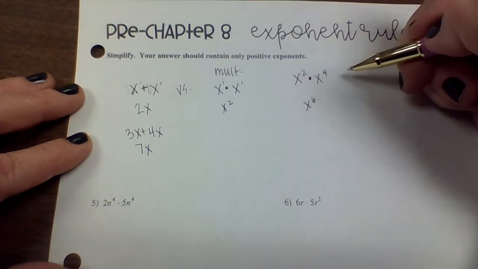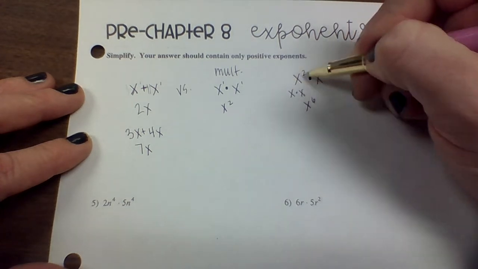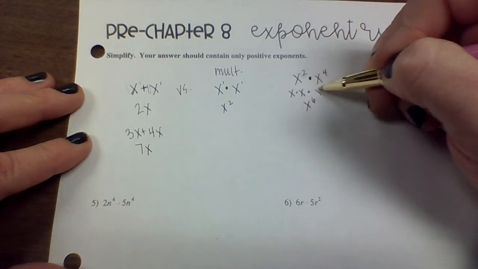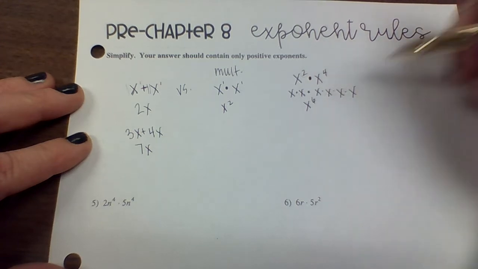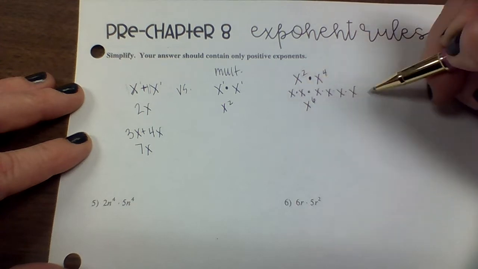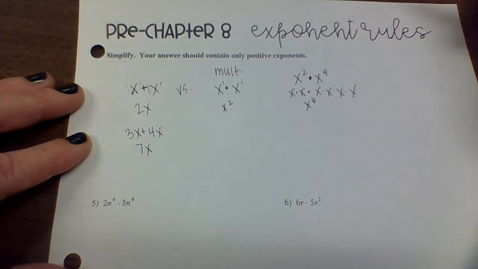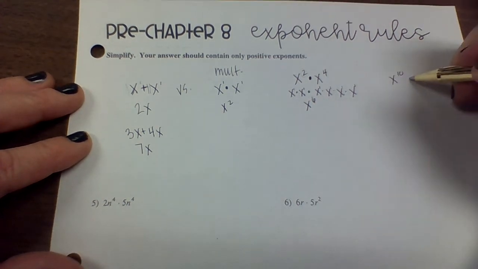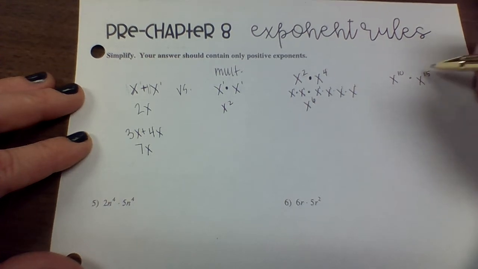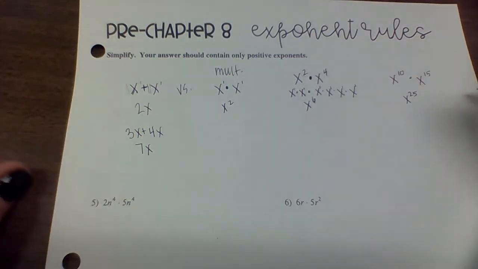The reason being is because the exponent tells us how many x's there are. That would be 2 of them times 4 of them. This is 2 of them, this is 4 of them. Exponent tells me to write that many out. When you add these all up, there's 6, so it would be x to the 6th. Let's do x to the 10th times x to the 15th. What would the final answer be? That would be x to the 25th. You could write out 10 of them and write out 15 of them if you wanted to.